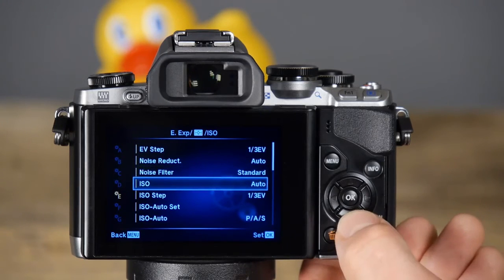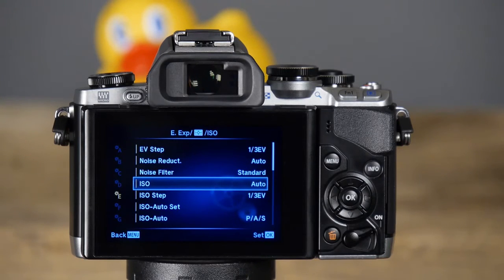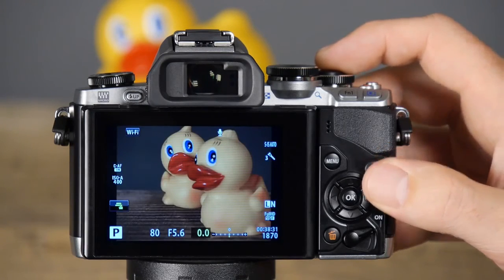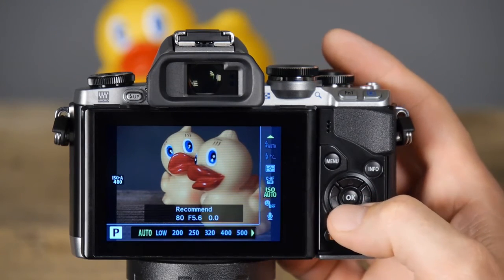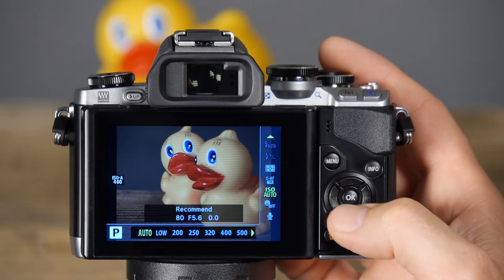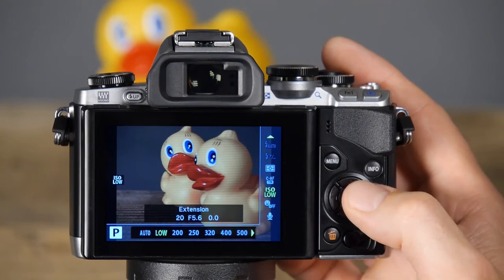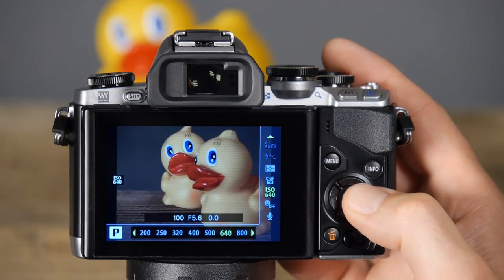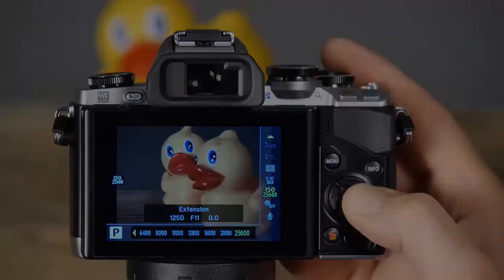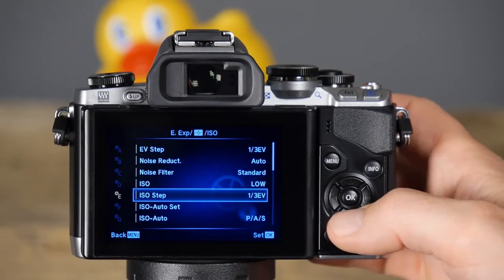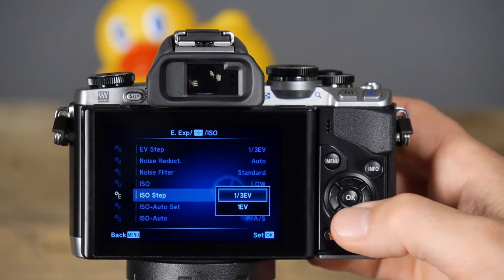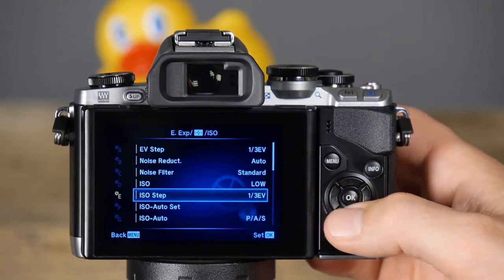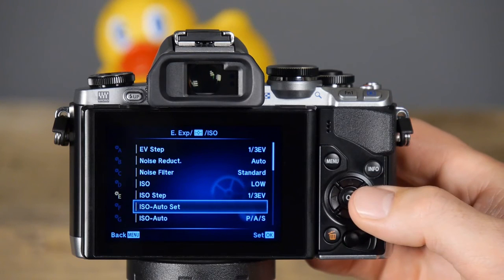Next, there is ISO, where you can simply choose the ISO setting. You can also access this setting while you're shooting. Simply press OK to access the live control or super control panel and select ISO. You can choose from auto, low, and ISOs ranging from 200 to 25,600. Next, there is ISO step, where you can choose whether you'd like the ISO options to be 1/3 or 1 full step.